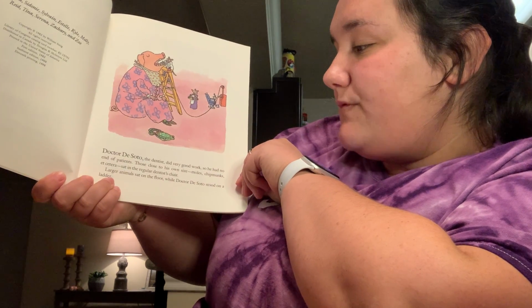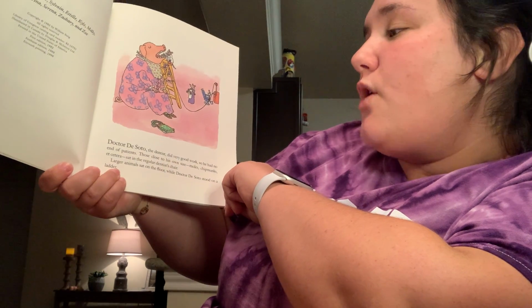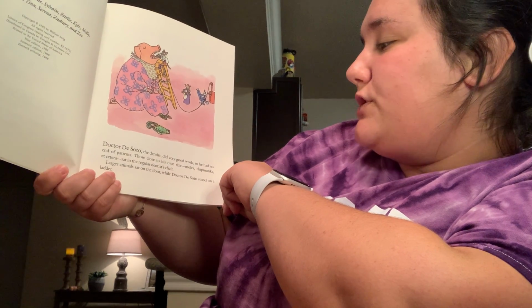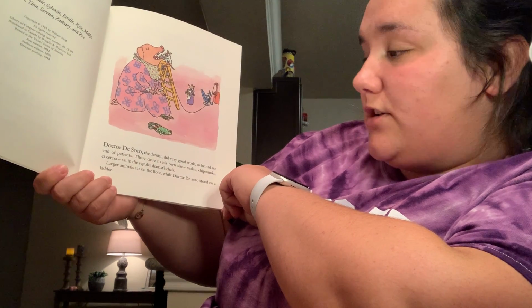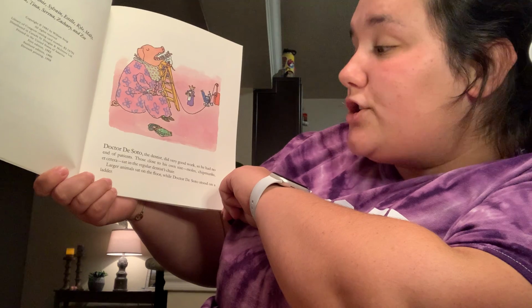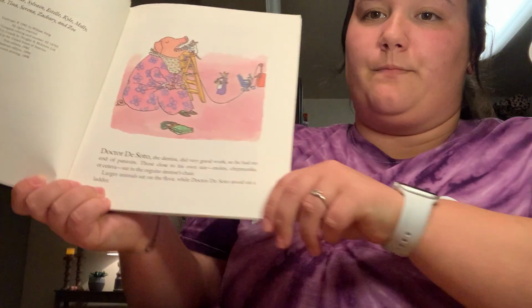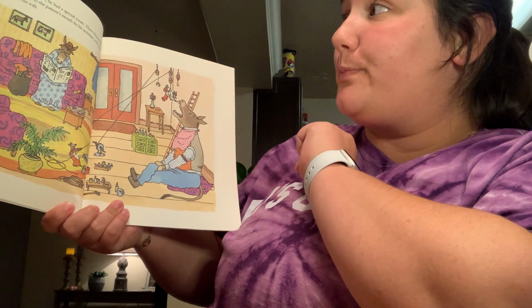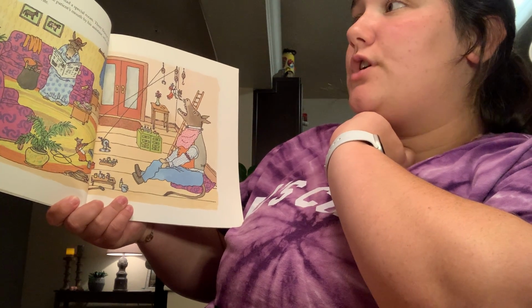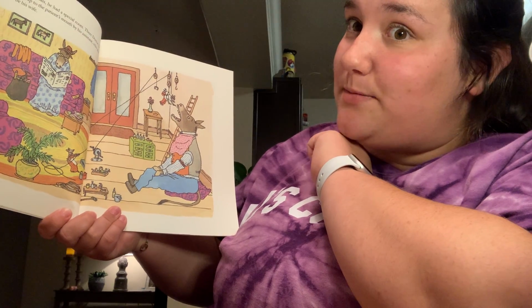Dr. De Soto, the dentist, did very good work. So he had no end of patients. Those close to his own size, moles, chipmunks, etc., sat in the regular dentist's chair. Larger animals sat on the floor, while Dr. De Soto stood on a ladder. For extra large animals, he had a special room. There, Dr. De Soto was hoisted up to the patient's mouths by his assistant, who also happened to be his wife.